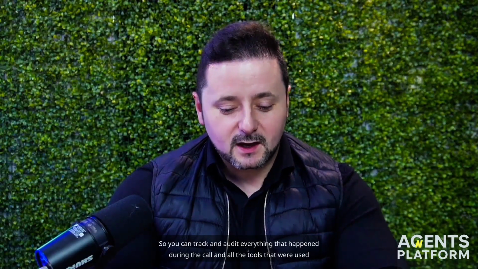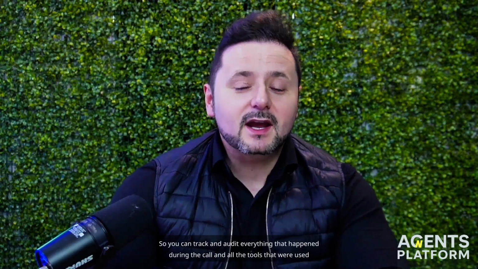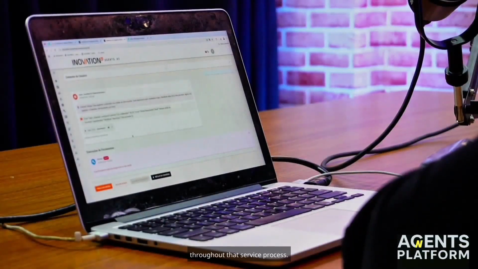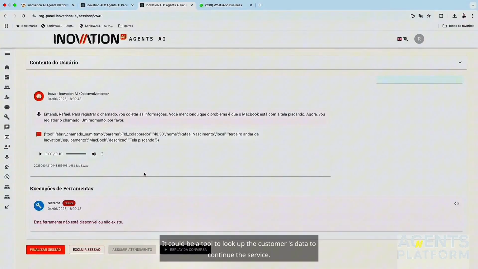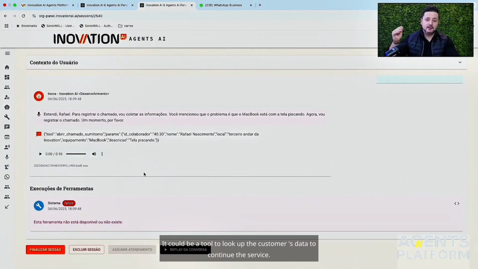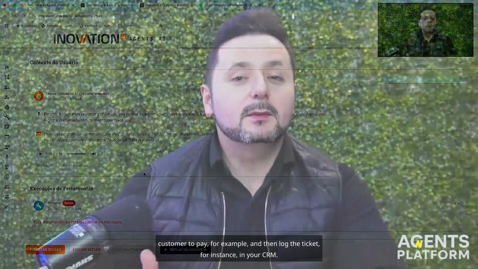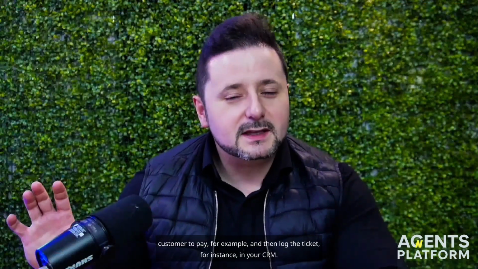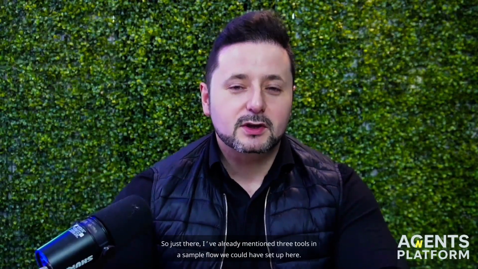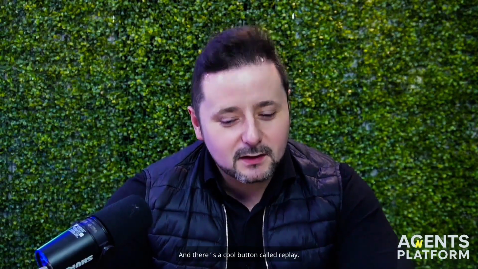So you can track and audit everything that happened during the call, and all the tools that were used throughout that service process. It could be a tool to look up the customer's data to continue the service. It could be a tool to see if a customer has any outstanding invoices, so you can send that invoice for the customer to pay, for example, and then log the ticket, for instance, in your CRM. So just there, I've already mentioned 3 tools in a sample flow we could have set up here, and there's a cool button called Replay. Check this out, it's really cool.